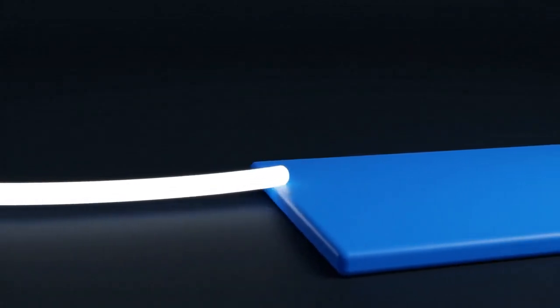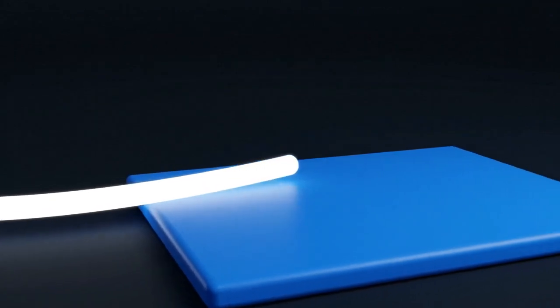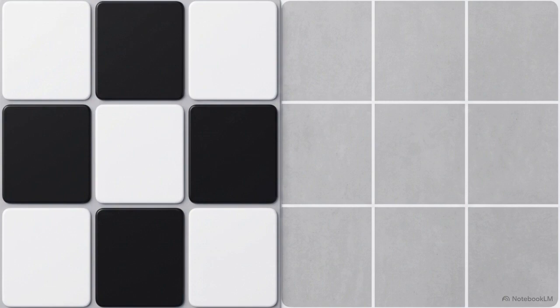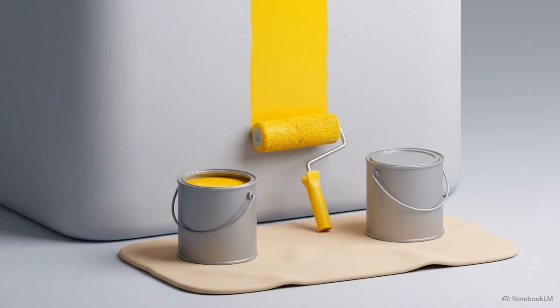Now, take that single one-dimensional line and drag it sideways. You've just created a flat surface. This brings us to Unit 17, area. You calculate area to know exactly how many tiles cover your kitchen floor, or exactly how many liters of paint are required to cover your bedroom wall.